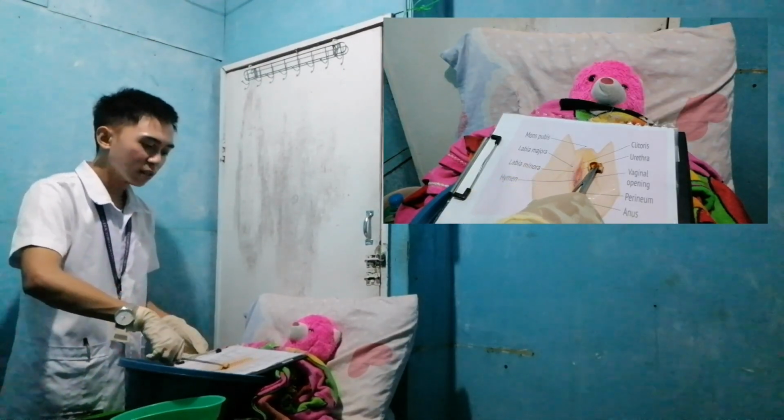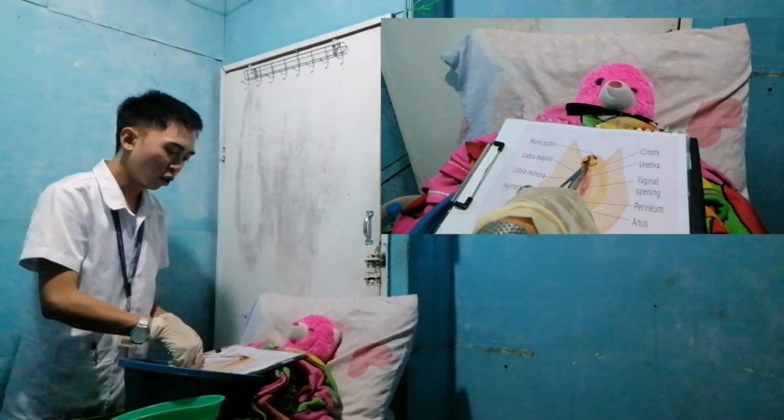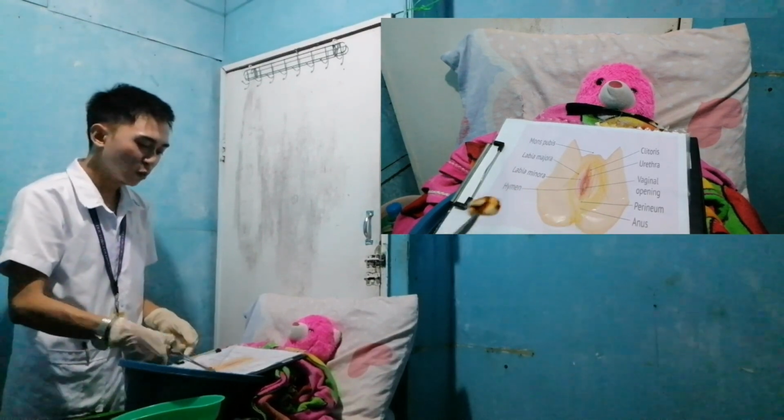And with the second cotton ball, starting from the mons pubis in figure 7 over the external labium towards the anus, because secretions that tend to collect around the labia minora facilitate bacterial growth. So for our second cotton ball, from the mons pubis in figure 7 over the external labium towards the anus and discard. And also do likewise with the next cotton ball, from the mons pubis in figure 7 over the external labium towards the anus and discard.